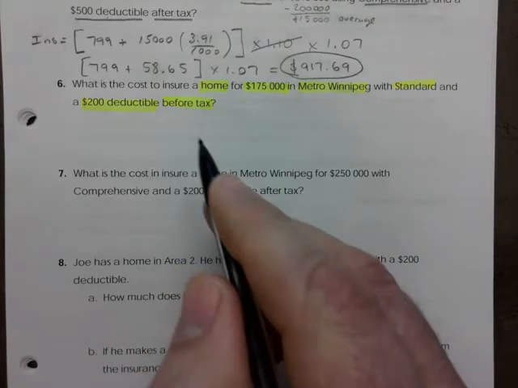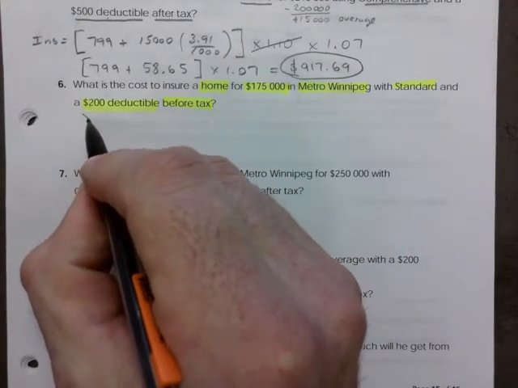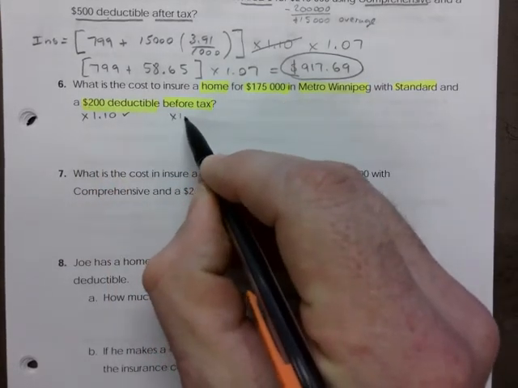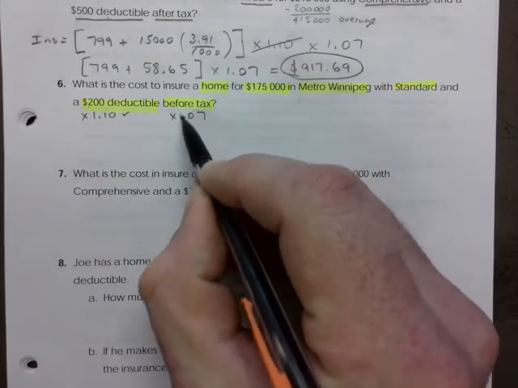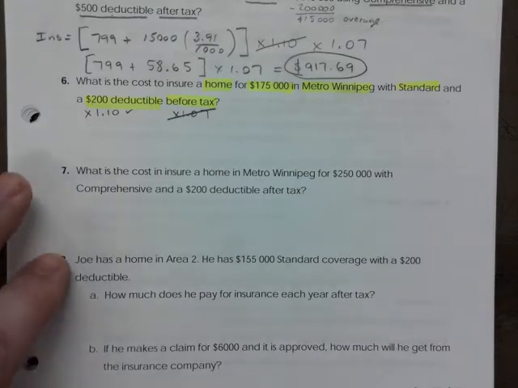Okay, so let's do the deductible and the taxes right away. It's a $200 deductible, so multiply by 1.10, yes. Multiply by 1.07, the answer is no, because we're not worrying about tax in this question. So those two numbers at the end that we multiply by, it's just the 1.10. We're not worrying about the 1.07.